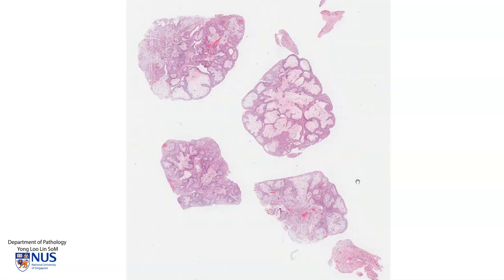Hello, this is a virtual microscopy slide showing a papillary craniopharyngioma. A craniopharyngioma is a tumor that arises in the brain, usually in the suprasellar or sellar region in the midline, and it is thought to arise from remnants of Rathke's pouch, so therefore it is associated with the developing mouth.